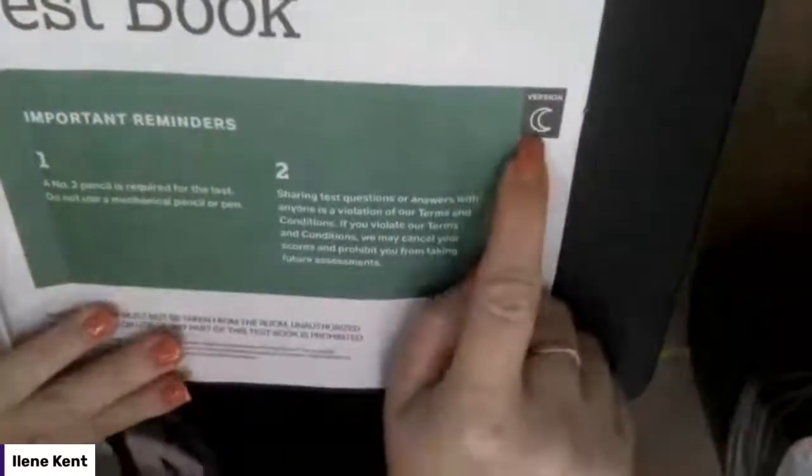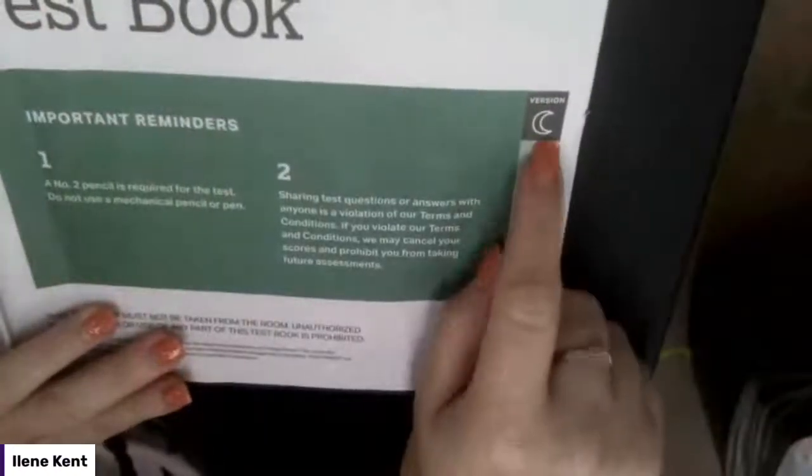If you check on the front of your test book towards the bottom, down here is where you'll see letters. I also have the half moon version, and then within this version, there's several different kinds. All of the questions are going to be the same. They're just going to be in different orders for different students. So my number one may not be your number one. It may be your number two or number three.